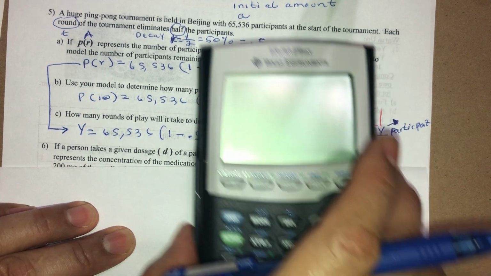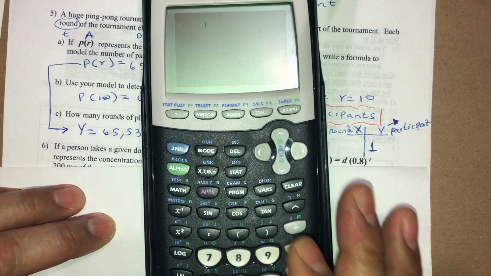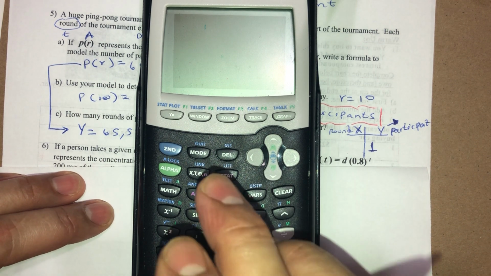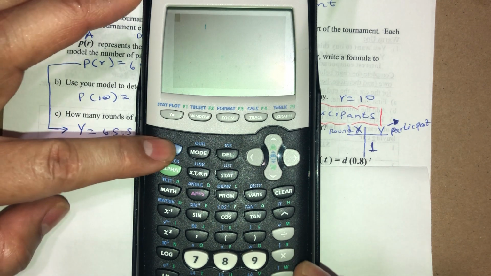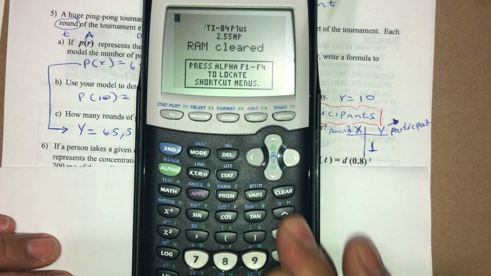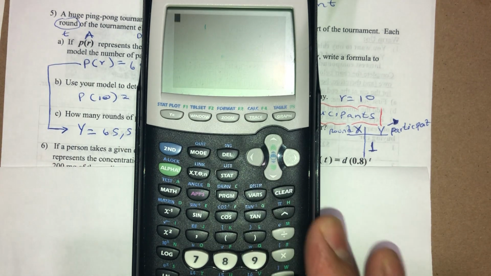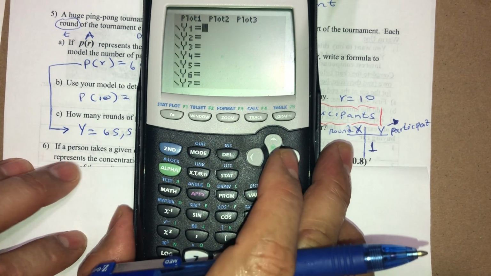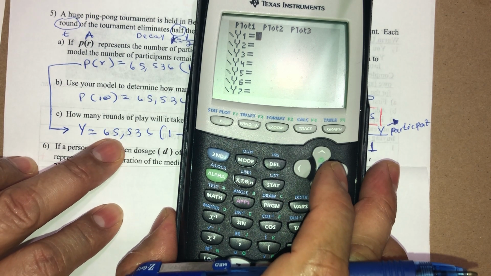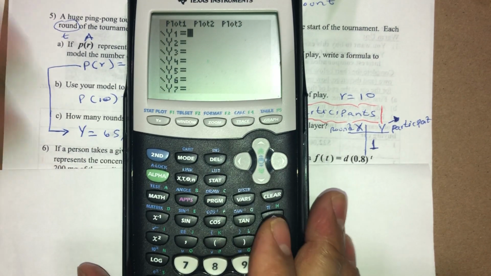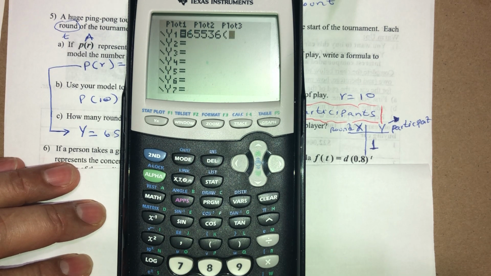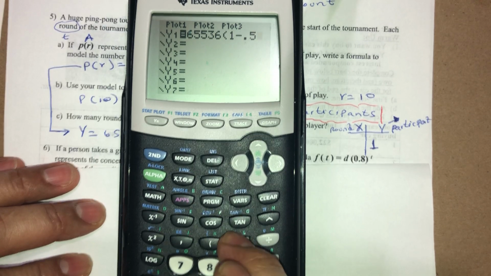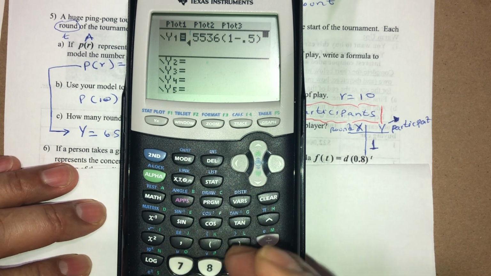So now let's go to Y equals. Now, if we clean the memory, which I always recommend, when you graph and you go to the table, you're gonna begin from 0. So let's do that again, okay? Second plus 712. So my RAM is clear. So let's go to Y equals, and I'm just gonna write this equation that I just copied here: 65,536 parentheses 1 minus 0.5 close parentheses elevated to the X.